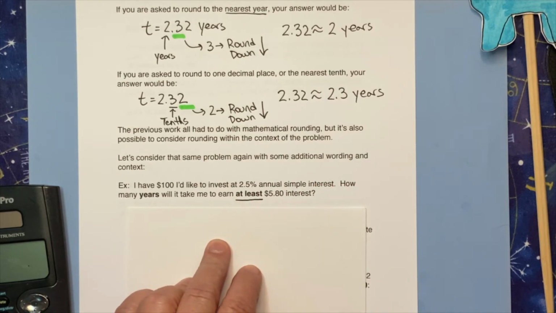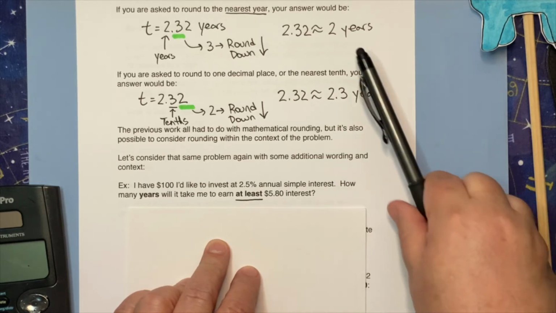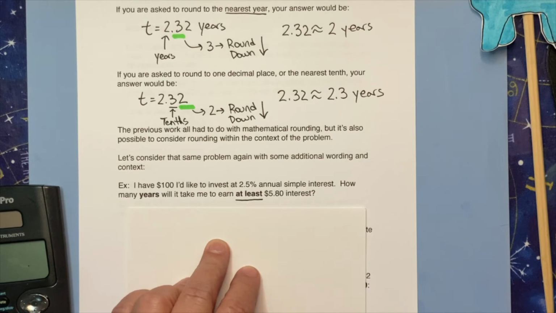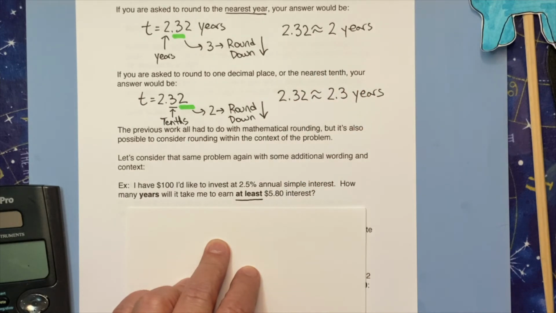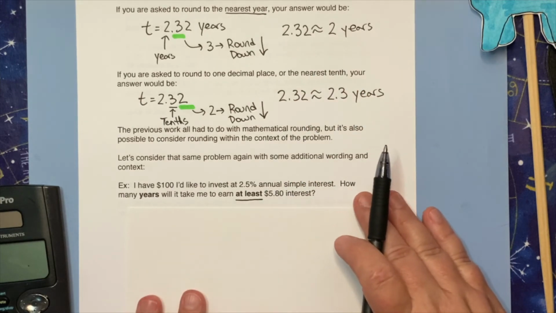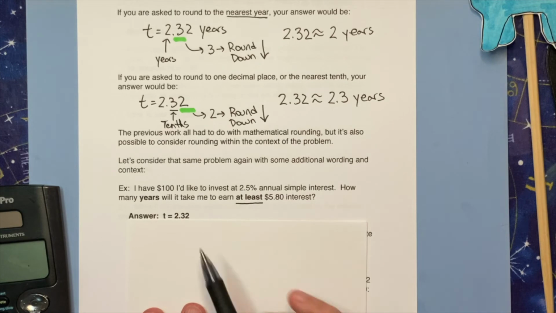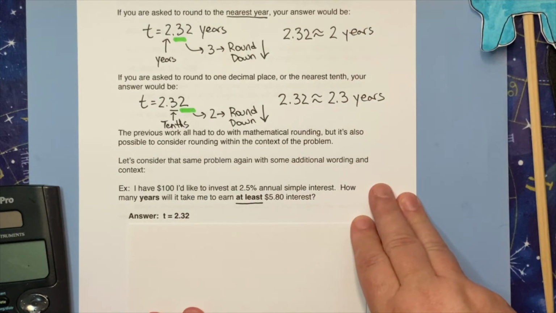They're very small: at least. So in other words, I need $5.80 in interest. And I know that after 2 years from the very first problem, I'm not going to have $5.80. It's going to take me 2.32 years. So 2 years isn't long enough. So what are we going to do? We know the answer. We worked it out on the previous paper. So the answer is t equals 2.32.